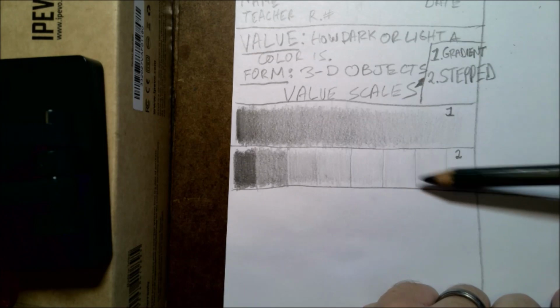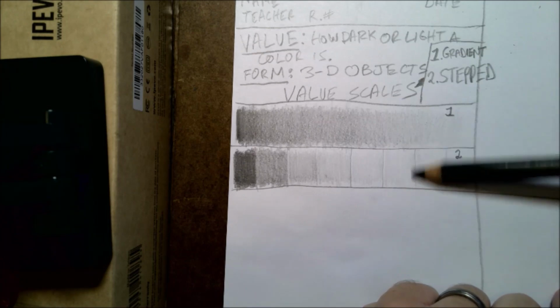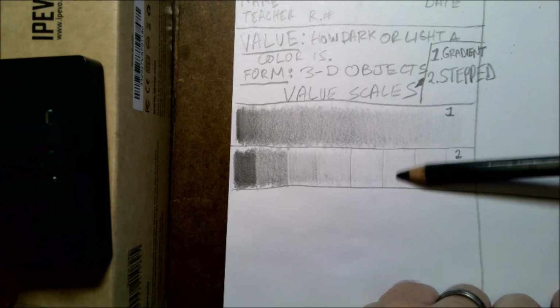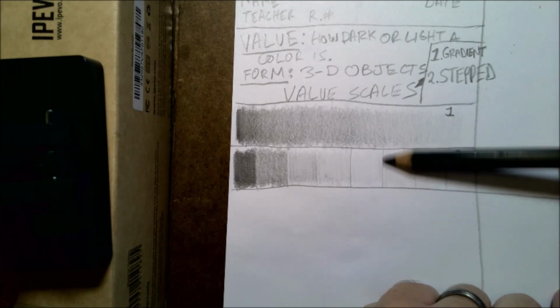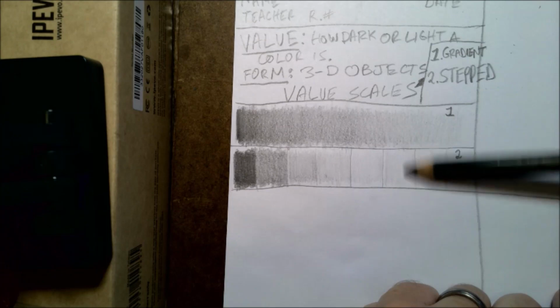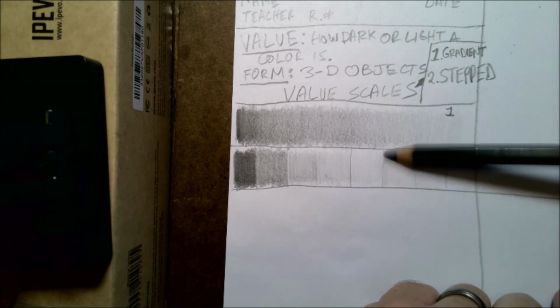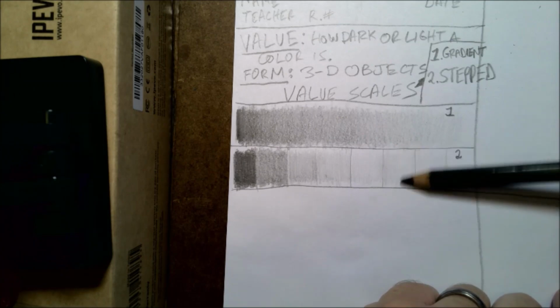So I'm looking at these two, they look very similar, so I'm going to darken this one up just a hair. So still using very, very light touch. There we go. Gotta fix that edge there. Ideally your edge would blend in to these lines, but it's okay if they don't.